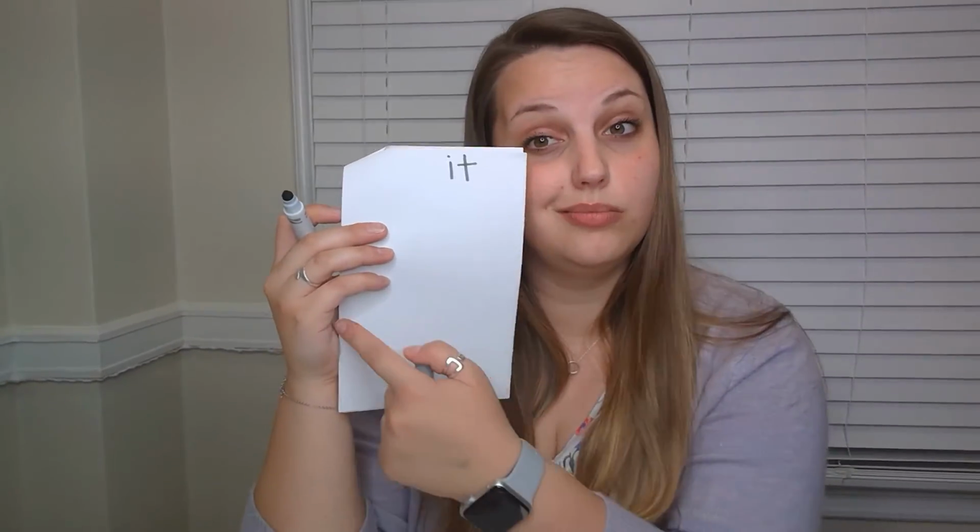Okay, turning the page to the first blank page. You know the drill. It at the top, in pencil. It. And then a line across the middle, getting ready for those sentences and the picture. And once you have those two things done, get out your marker or crayon of a color that you choose for our first letter in our IT family word.